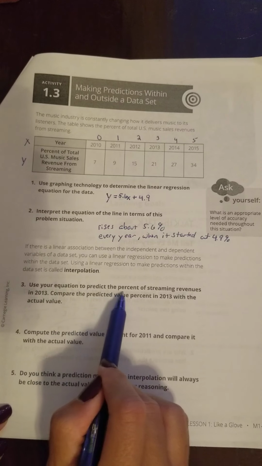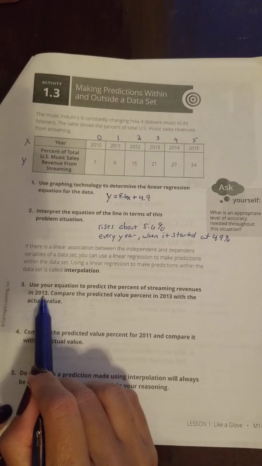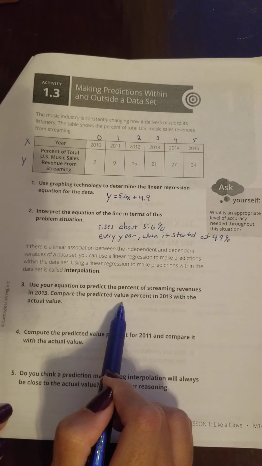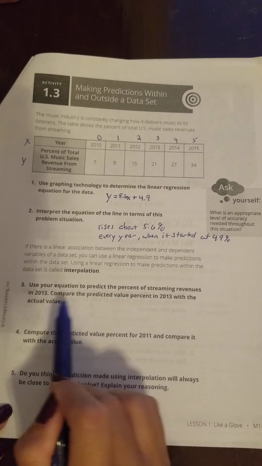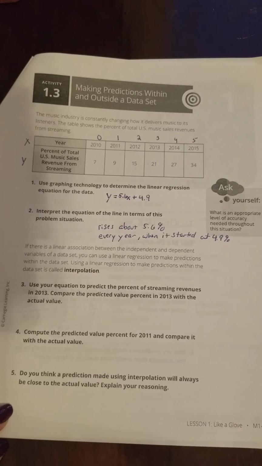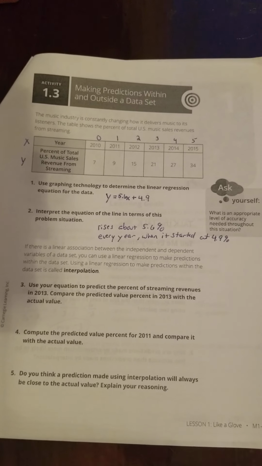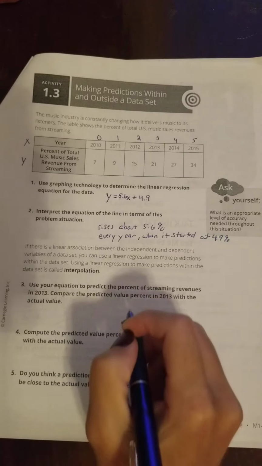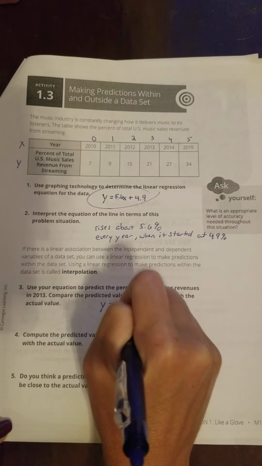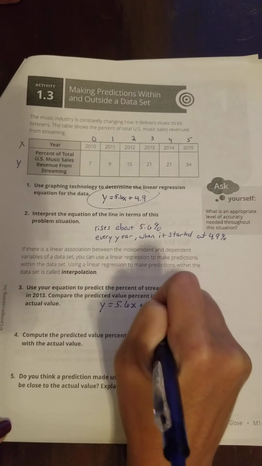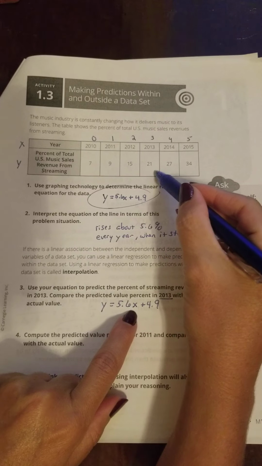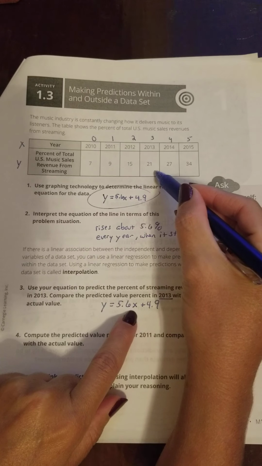Use your equation to predict the percentage of streaming revenues in 2013. Compare the predicted value percent in 2013 with the actual value. So if I take this equation, y equals 5.6x plus 4.9. And I need to figure out 2013, which is already stated up here as 21%.